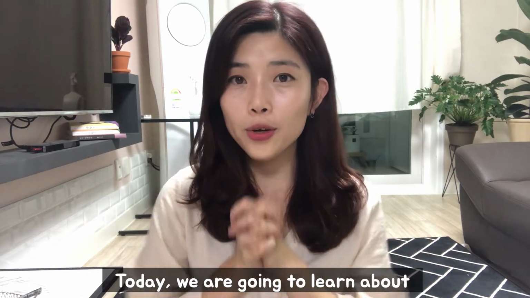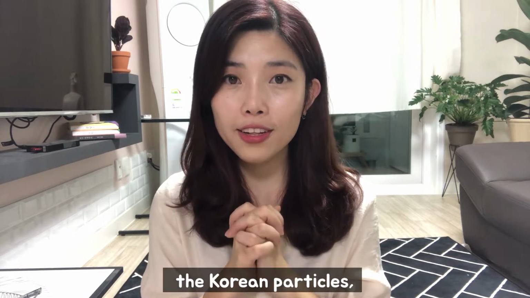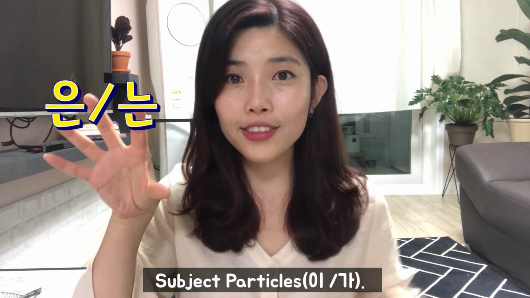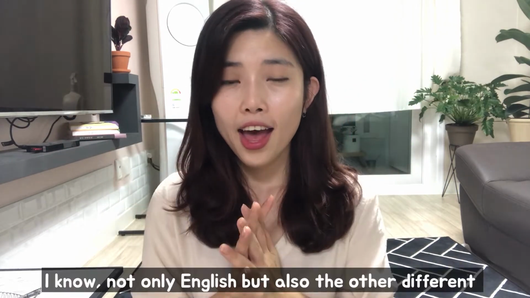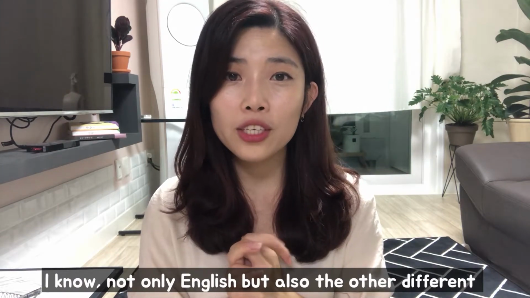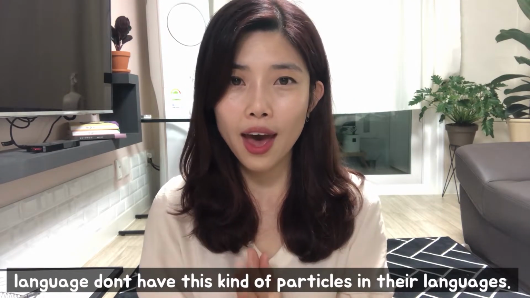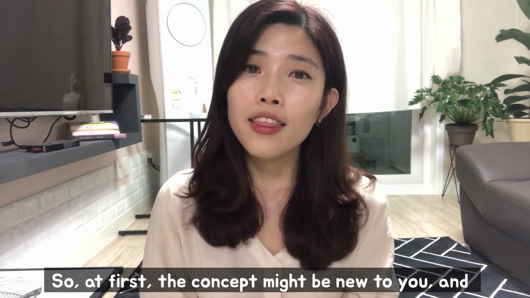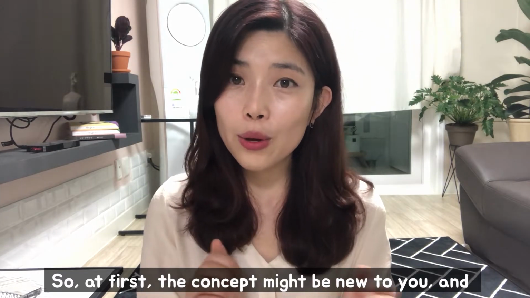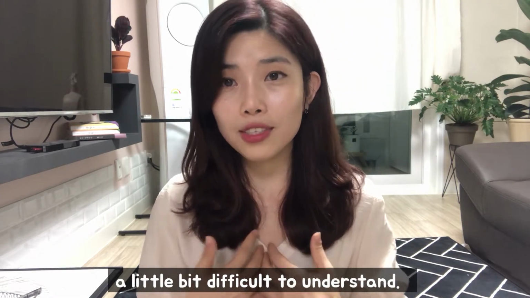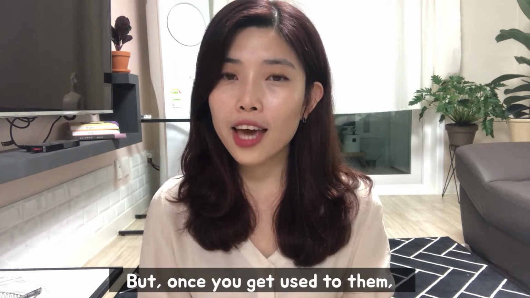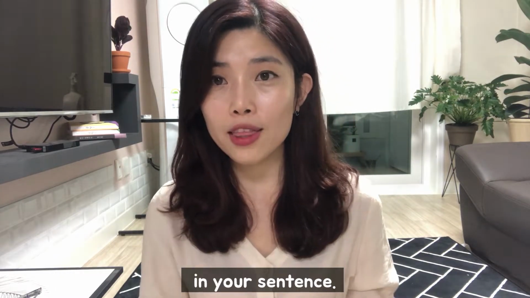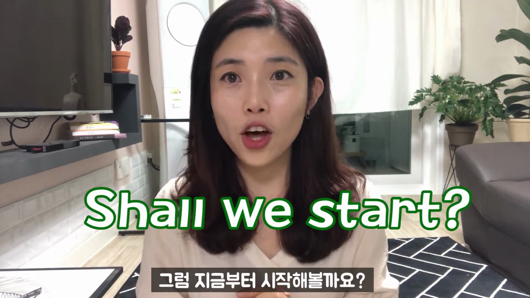Okay, today we are going to learn about the Korean particles, especially the topic particles 은/는 and subject particles 이/가. I know not only English but also other languages don't have this kind of particles. So at first, this concept might be new to you and a little bit difficult to understand. But once you get used to them, it's going to be easier to say them or use them in your sentences. 그러면 지금부터 시작해볼까요?